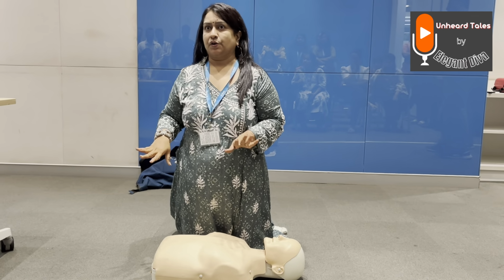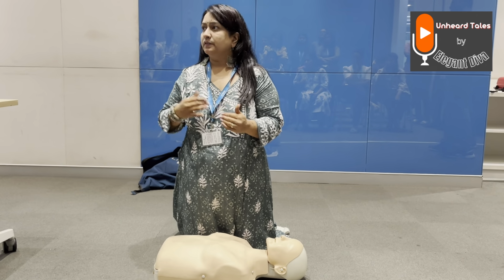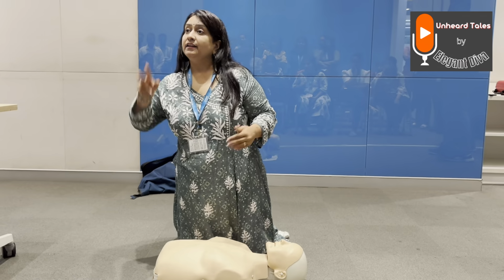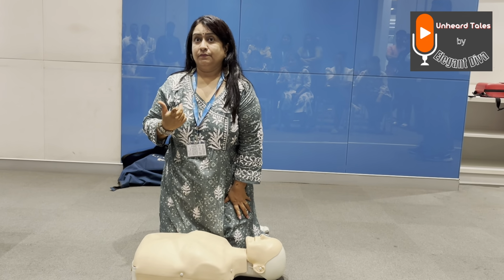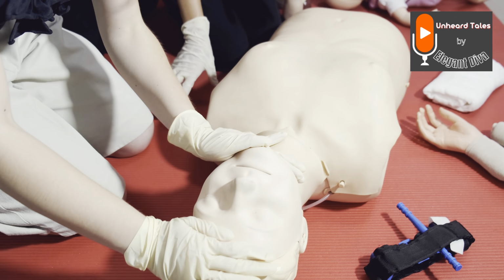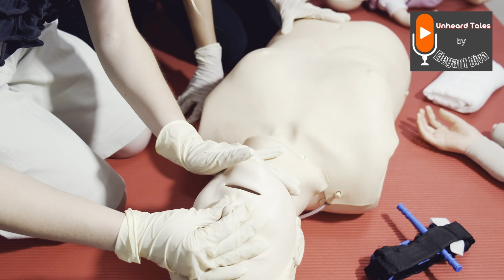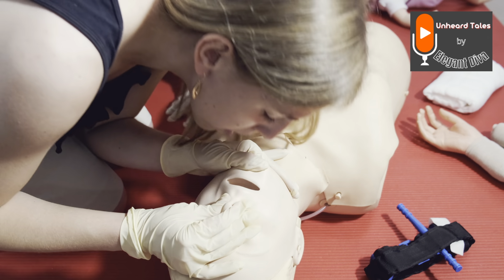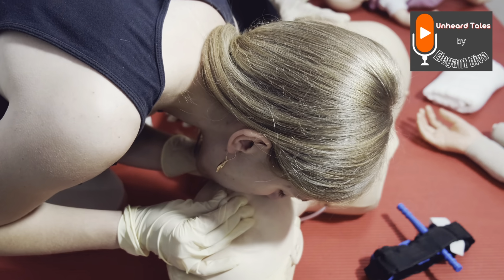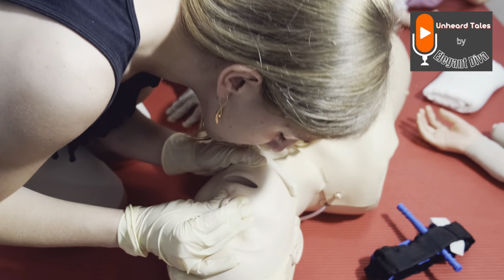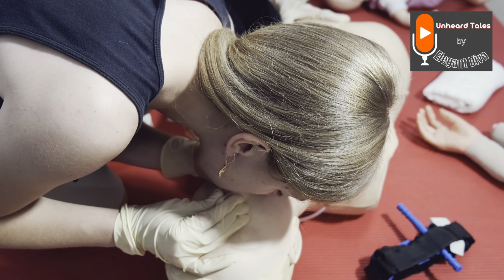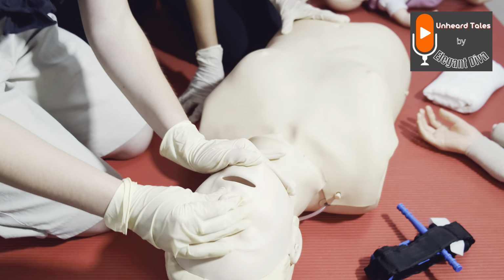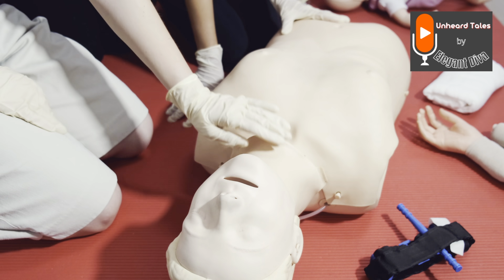Compression is most important. Okay, now if you can do rescue breaths, then give 2 rescue breaths. You have to give your inhaled air, hold, put it in his mouth. Yeah, because your inhaled air contains 21% oxygen. Exhaled air only contains 4%, so then you are actually not giving oxygen to the person. Okay, how do you give it?